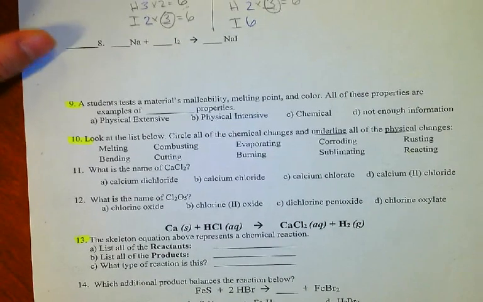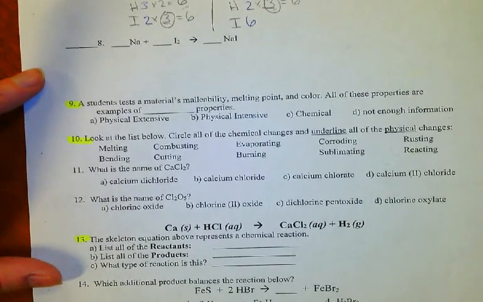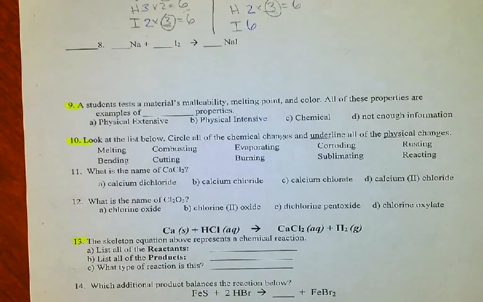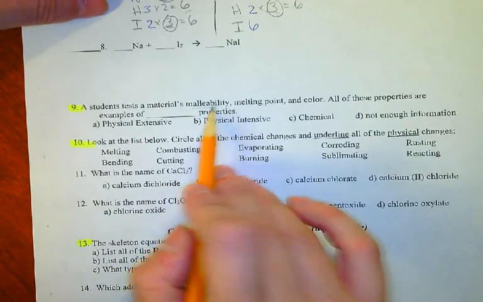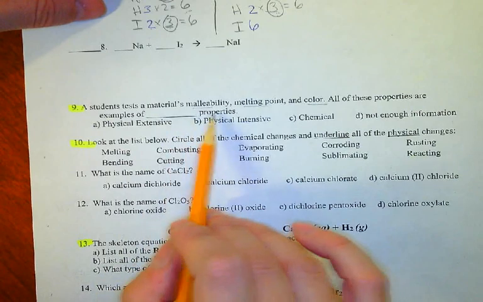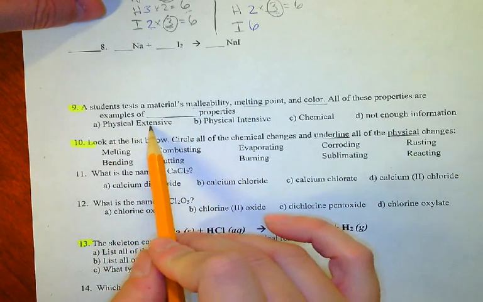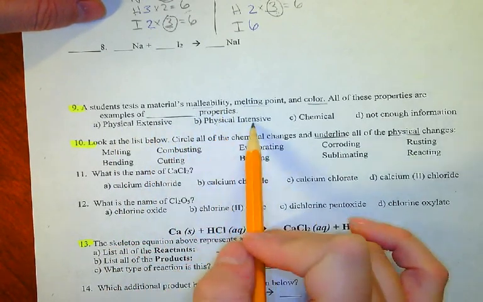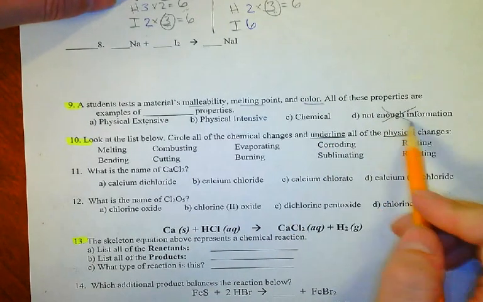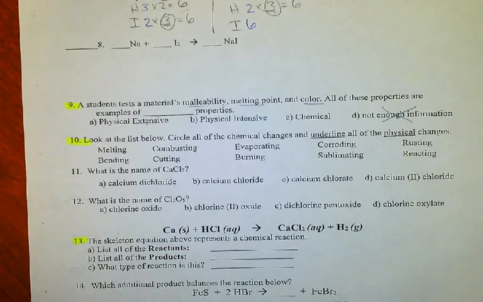Down here, a student, this is good review because our Unit 5 exam is kind of the 9 weeks exam. It's got Unit 3, 4, and 5 on it. Number 9, a student tests a material's malleability, melting point, and color. All of these properties are example of physical extensive properties, physical intensive properties, chemical properties, or not enough information. I'm going to go ahead and just guess it's not that, because that would be a silly question then.